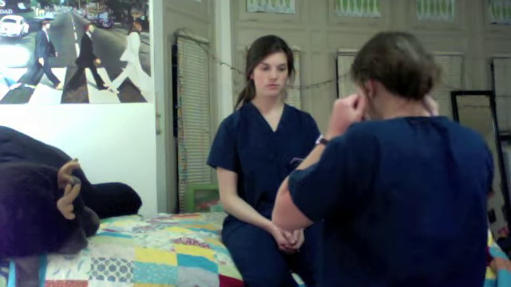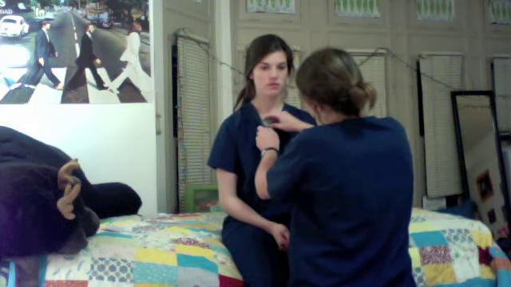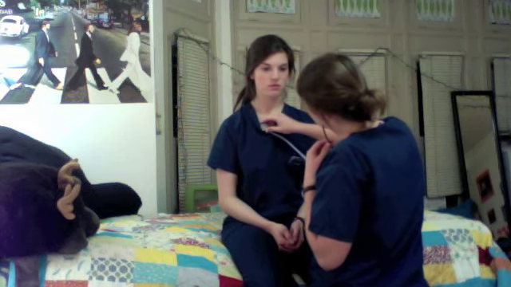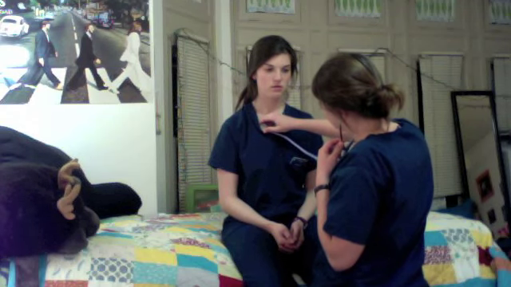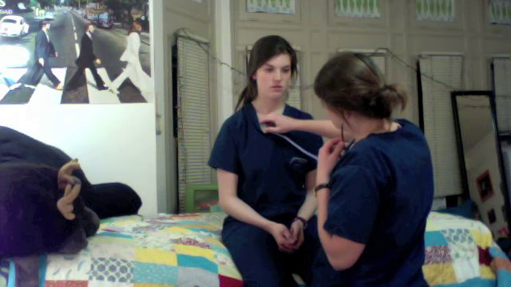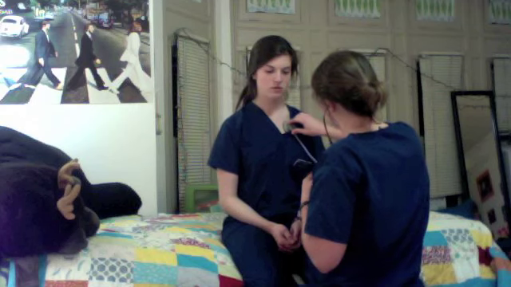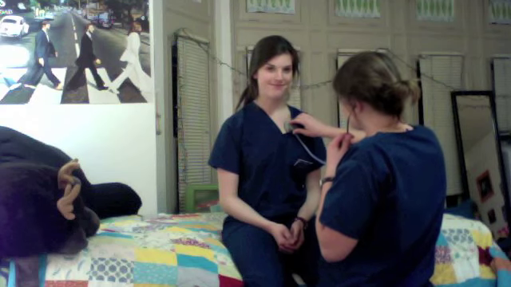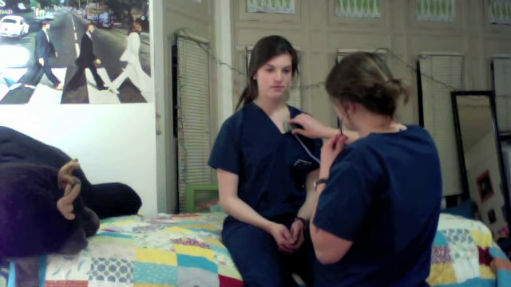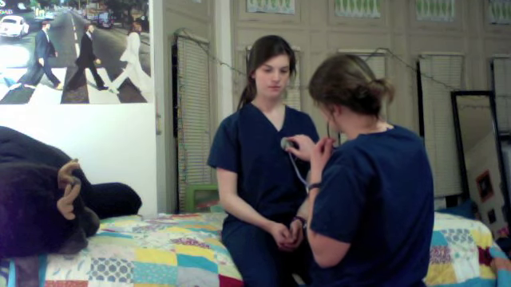So we're going to listen to your heart sounds. I'm going to start in the aortic, which is 2nd intercostal space, right sternal border. And this is where you hear S2, which is the dub. Then we're going to go to pulmonic, which is the 2nd intercostal space, left sternal border. And we move down to the tricuspid, which is 4th intercostal space, left sternal border.